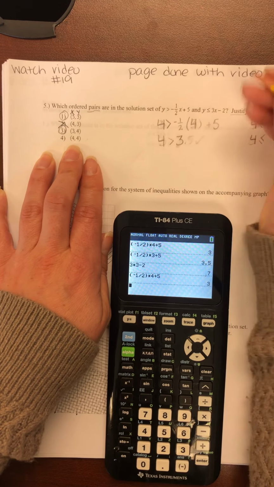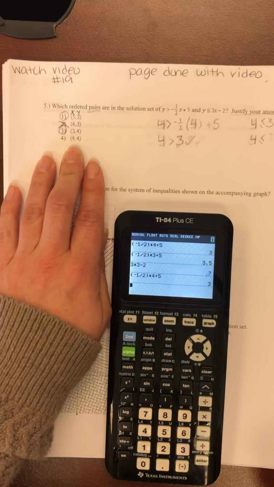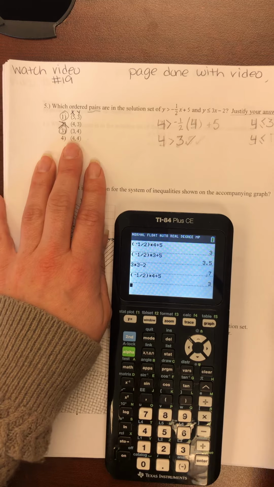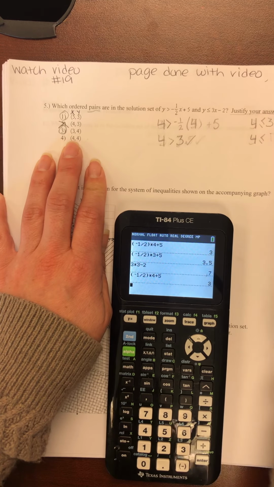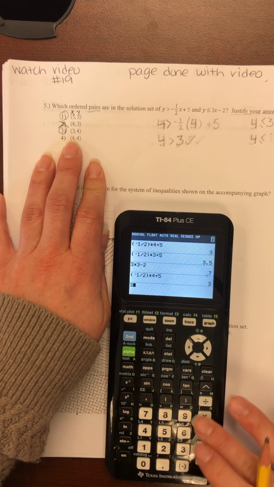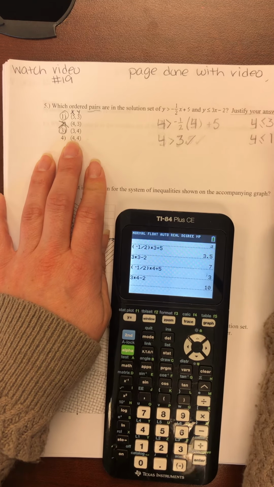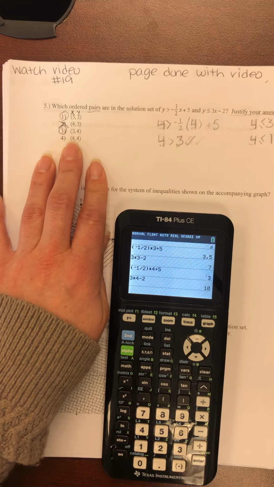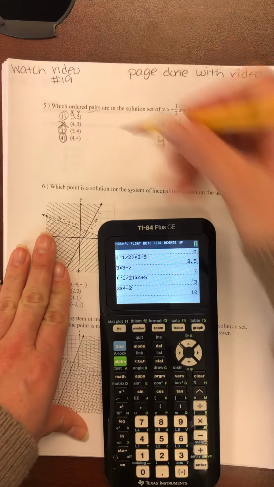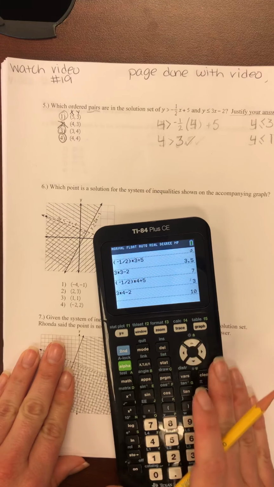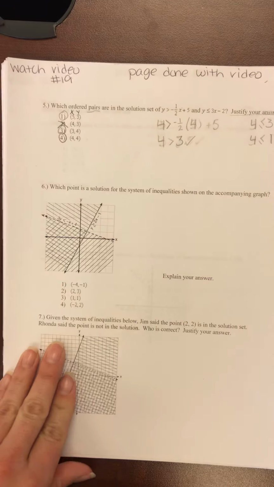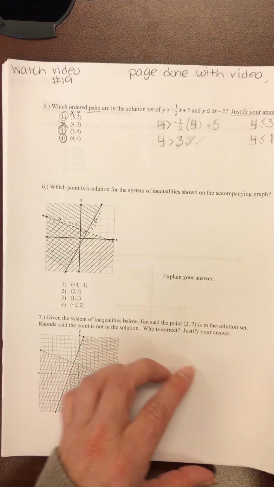Is 4 greater than 3? It is. So this one could work, but now I also need to try it in the second inequality. This time I have 3 times 4 minus 2, which is 10. Is 4 less than or equal to 10? It is. This point also works. So we have to read carefully, right? Half a math test, half a reading test.